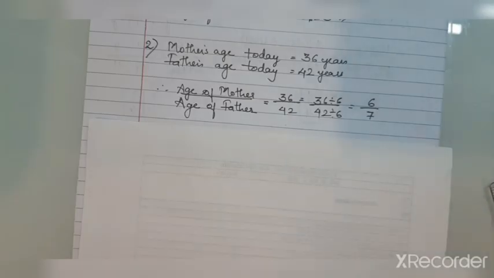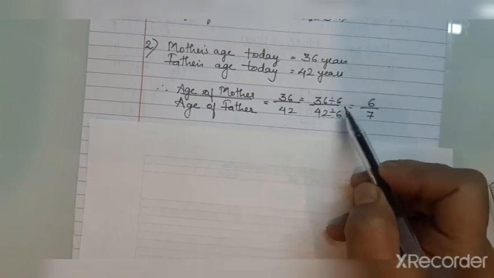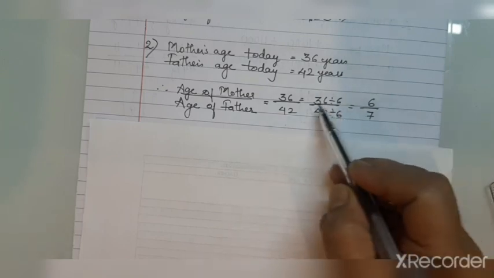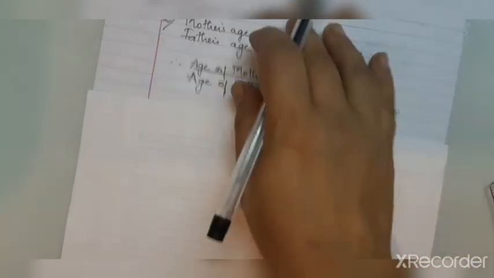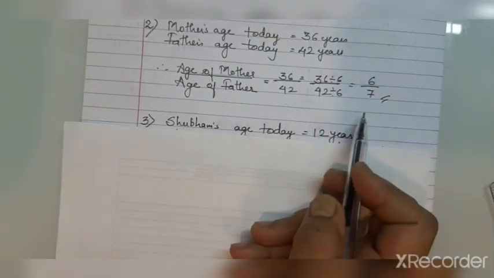Then 36 and 42, both are divisible by which number we have to divide, and we know that 36 and 42 are divisible by 6. So 6 sixes are 36 and 6 sevens are 42. So this is the ratio of age of mother to father.